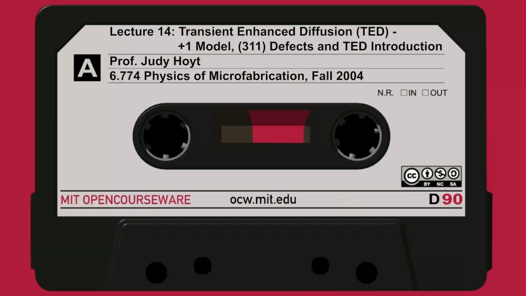So let's go on to slide 3. I wanted to just remind us about dopant activation. And this particularly applies to boron in silicon.